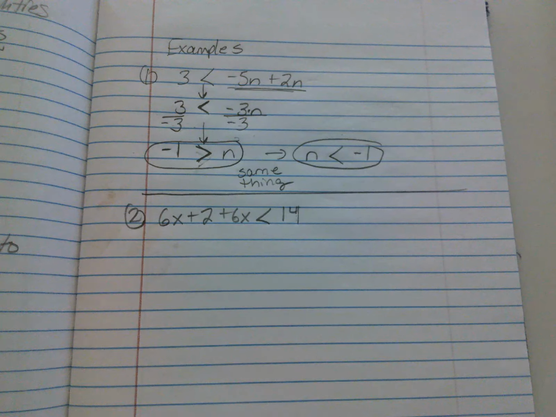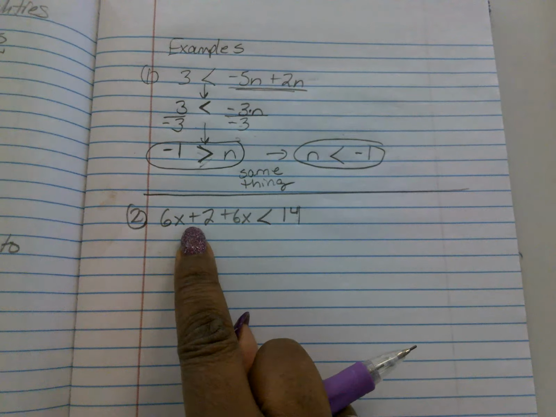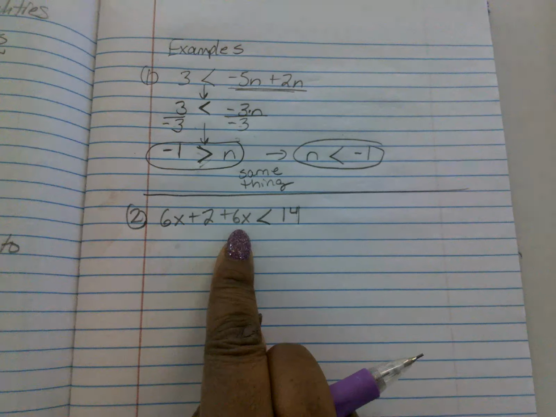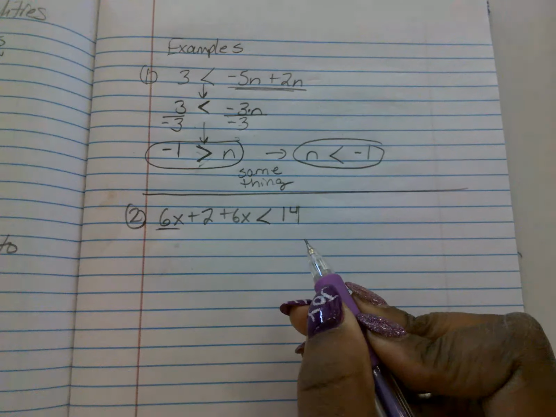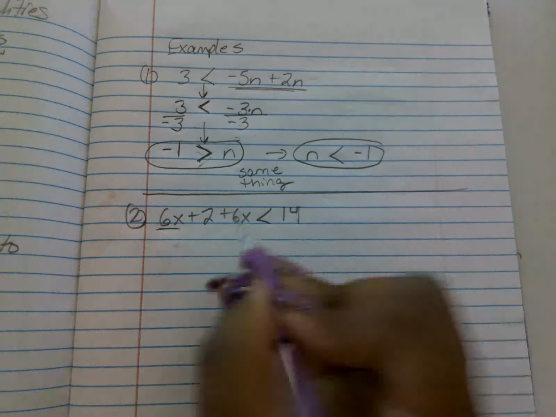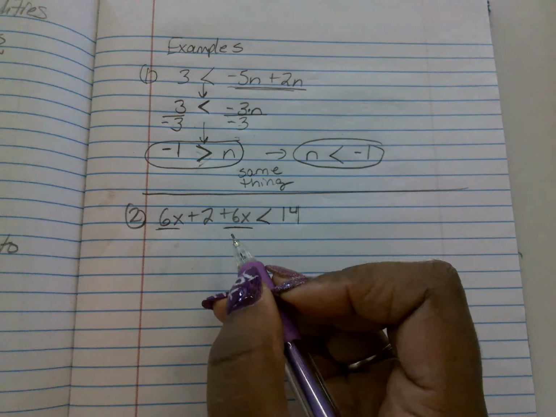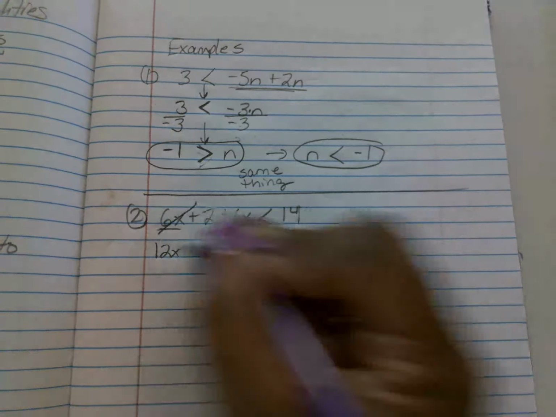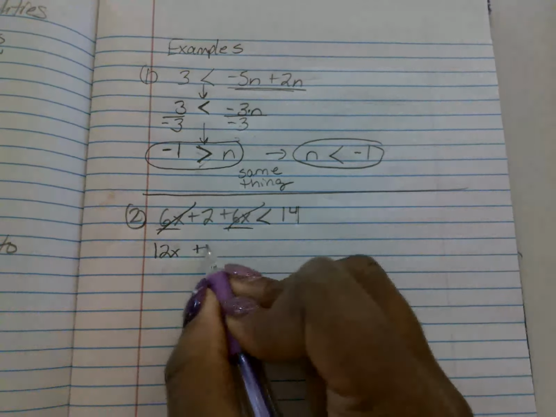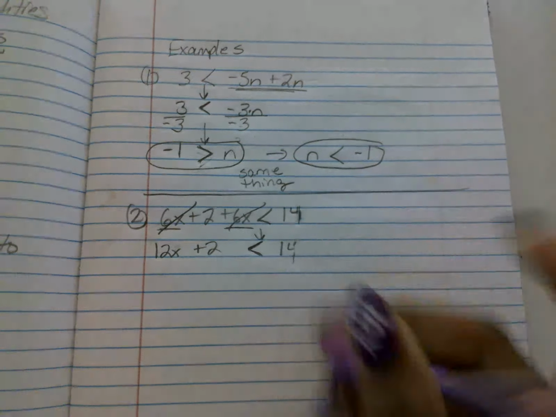Now we're going to combine like terms. What terms can we combine on this side of the inequality? 6x, good job. So we got 6x plus 6x. What's 6x plus 6x? 12x. Christian, make sure you pay attention. Then bring down the plus 2, bring down the inequality, bring down 14.